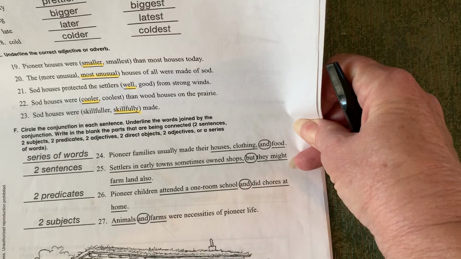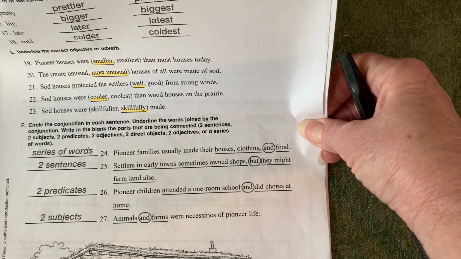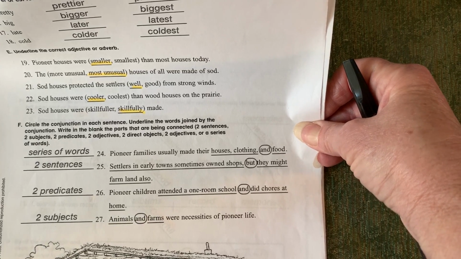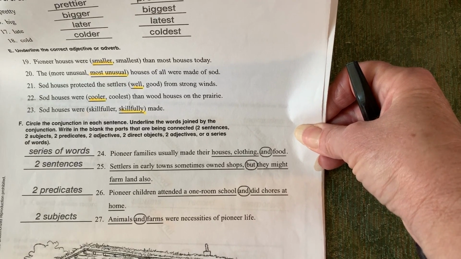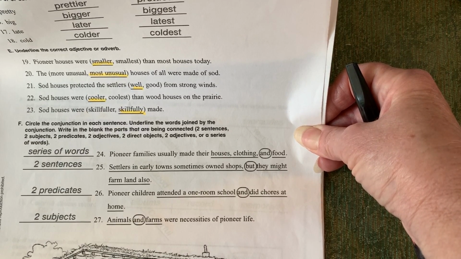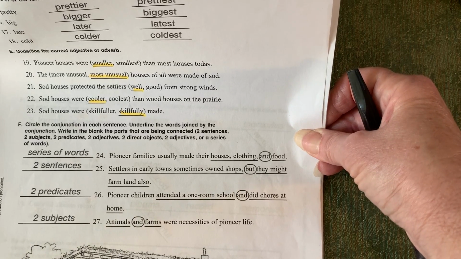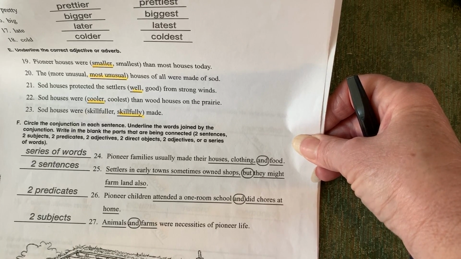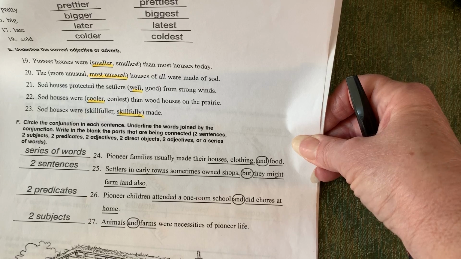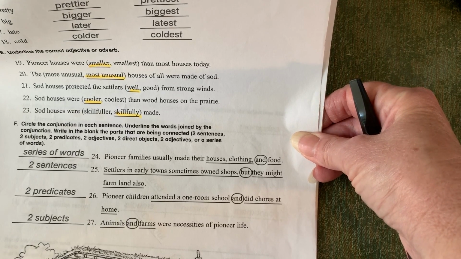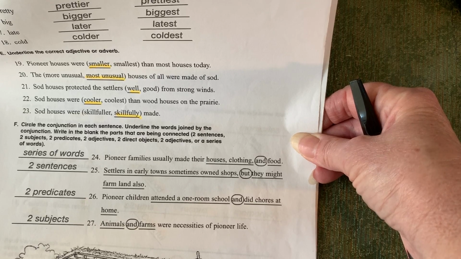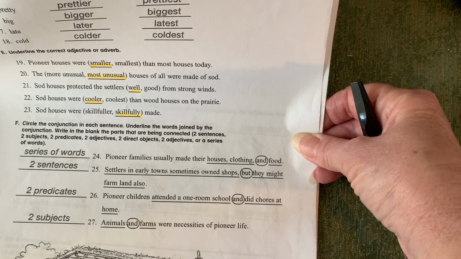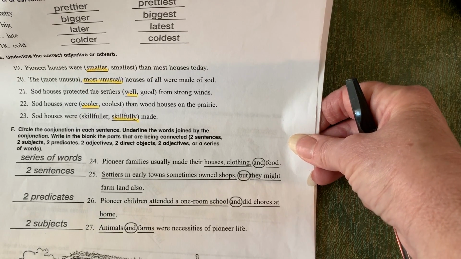And then the last part, it's that tricky part. In sentence 24, and was connecting a series of words: houses, clothing, and food. So you should have circled and underlined houses, clothing, and food, and that was a series. Number 25, you should have circled the connecting word but, and it was connecting two sentences, because if you take that word out, you have two separate sentences. Settlers in early towns sometimes own shops. They might farm land also. So if we didn't have that connecting word, we could have had two separate sentences.